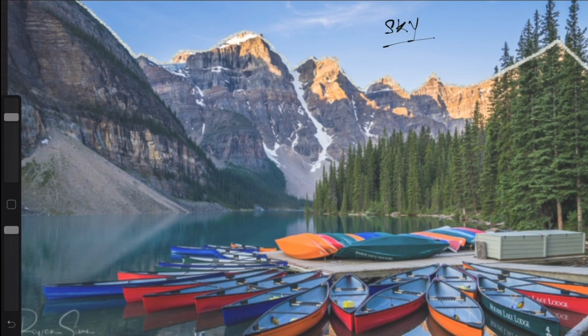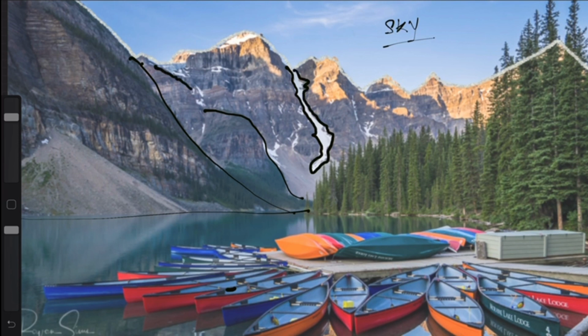Sky, and till this area we have mountains. I will also mark major mountain areas. I will also mark the area for my snow patches, bigger snow patches. This will give me an idea of where I have to put lighter shades and darker shades.